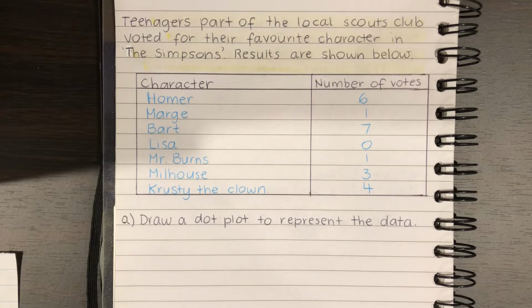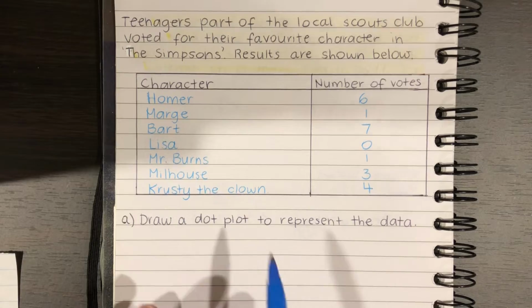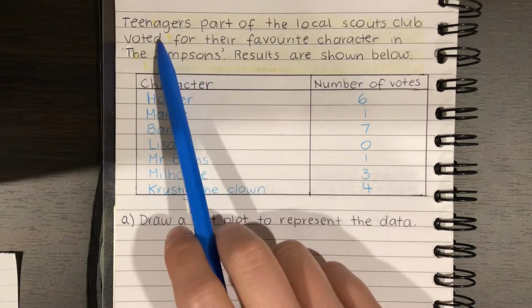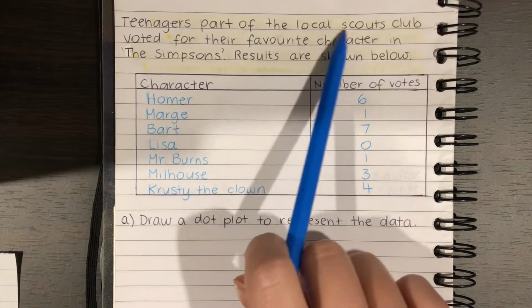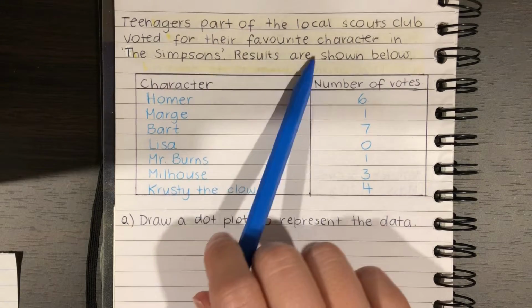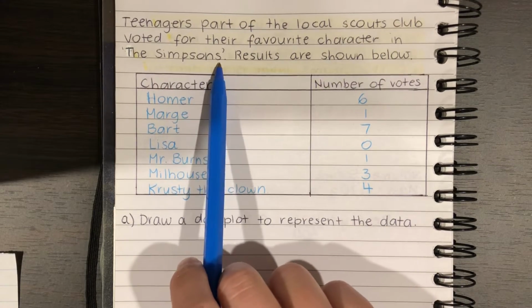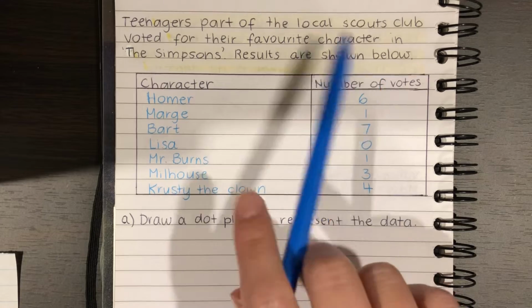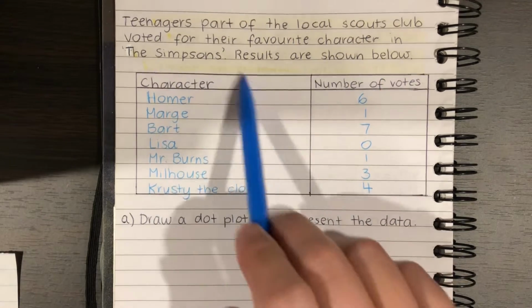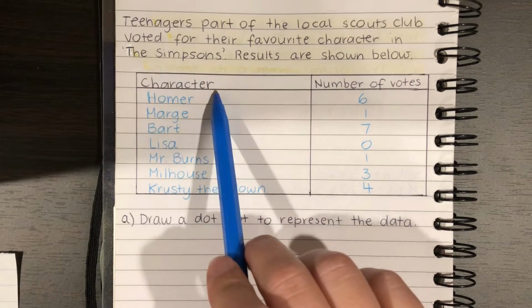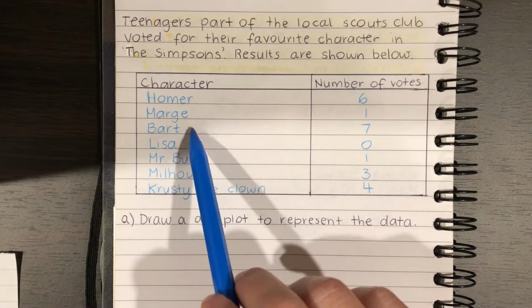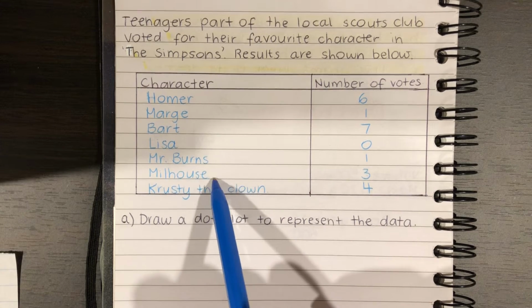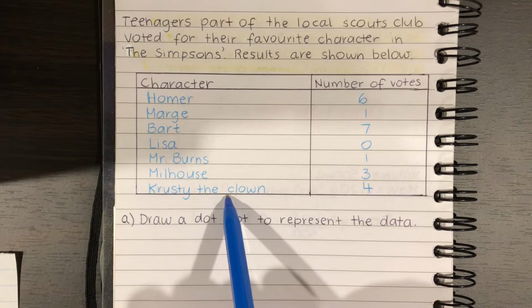In this video, I'm going to be showing you how to draw and interpret dot plots. So the question I'm going to be showing you today is, teenagers part of the local Scouts club voted for their favourite character in The Simpsons. Results are shown below. So in this first column over here, we've got the characters. So we've got Homer, Marge, Bart, Lisa, Mr. Burns, Milhouse, and Krusty the Clown.